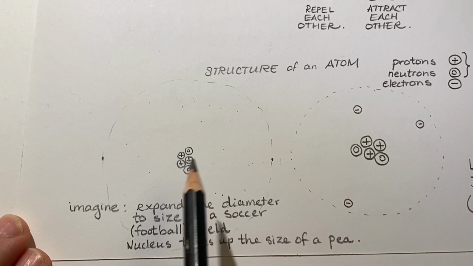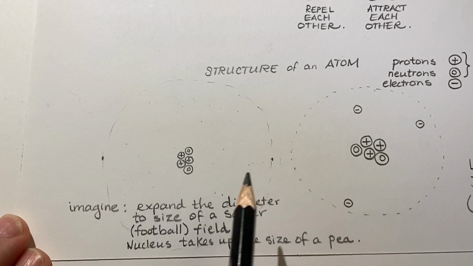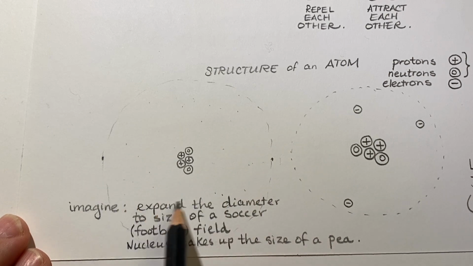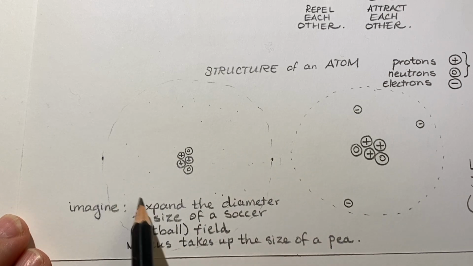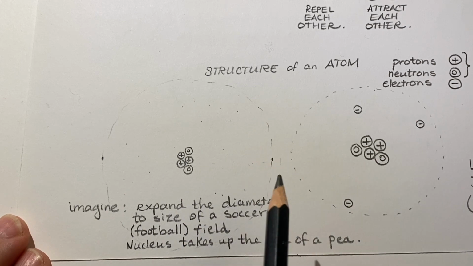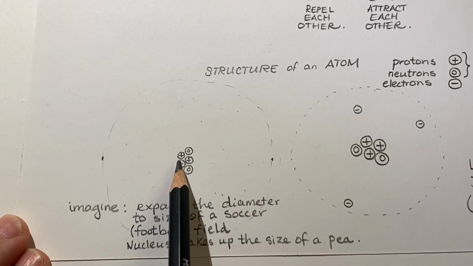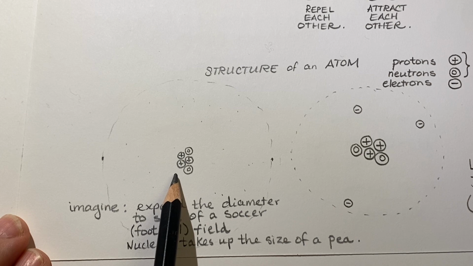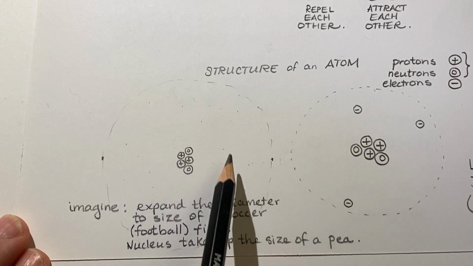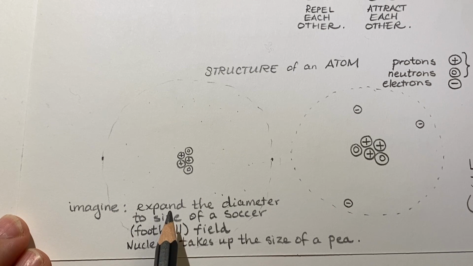Very, very tiny. The size of a pea compared to a soccer or football field. So those electrons have lots of space that they roam. But because they're negatively charged, they're attracted to the positive charge of those protons, and they're relatively stable.